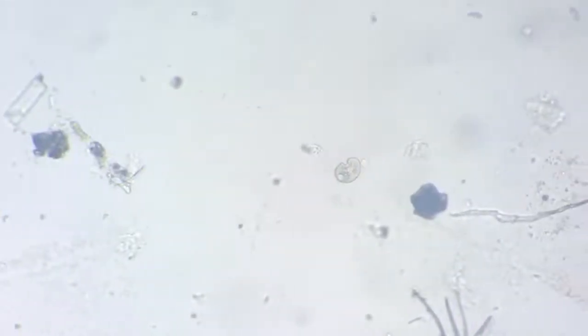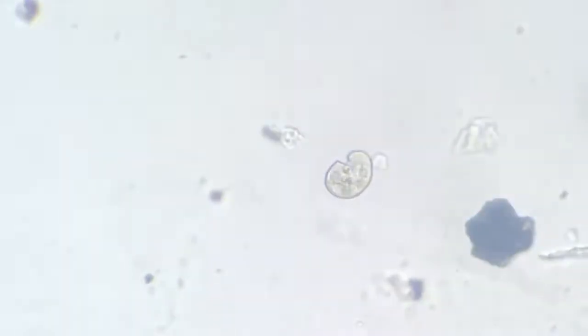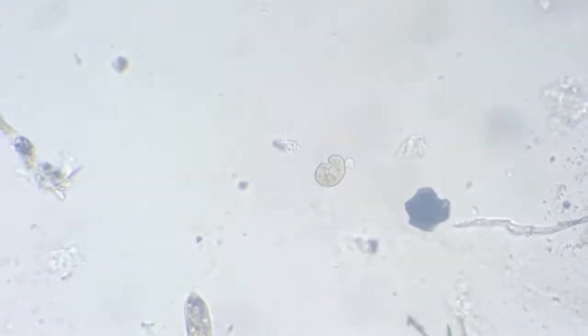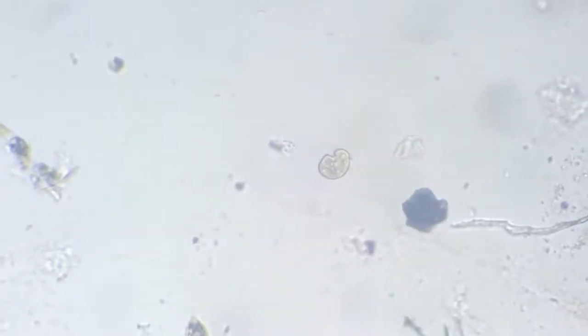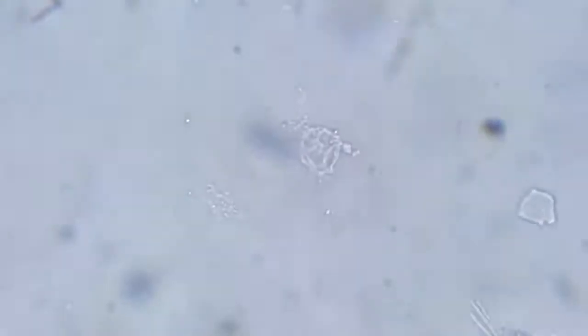What is that? Oh, another amoeba. Let's focus on this. It just went away.